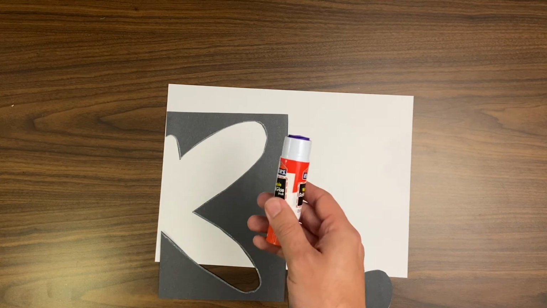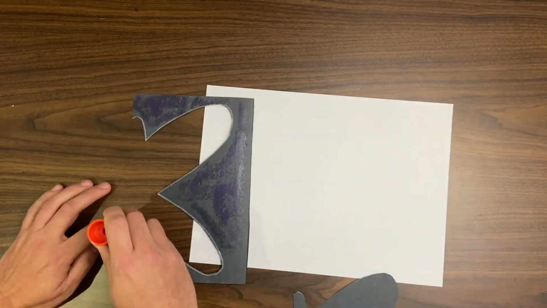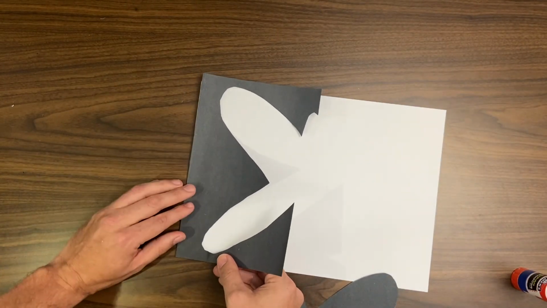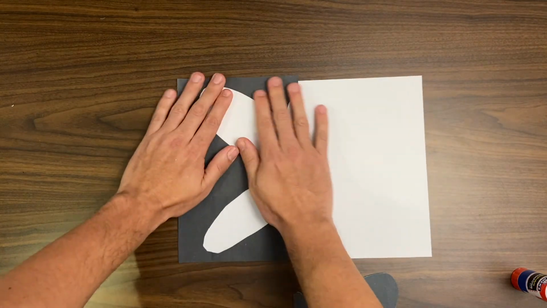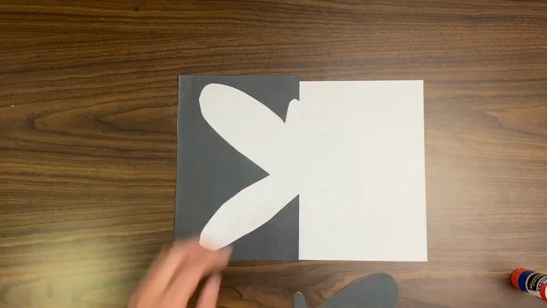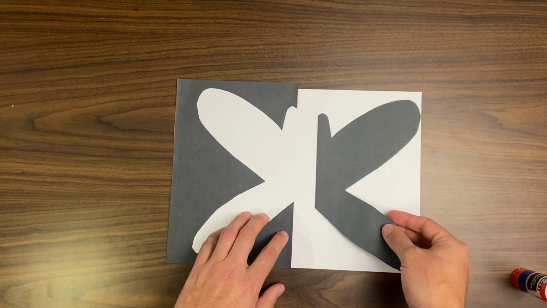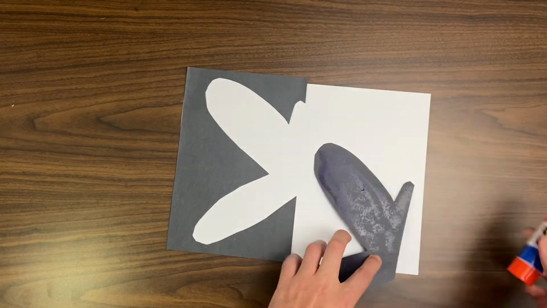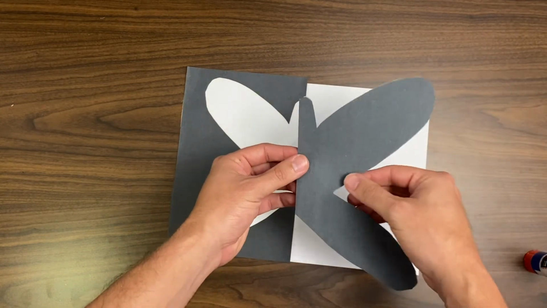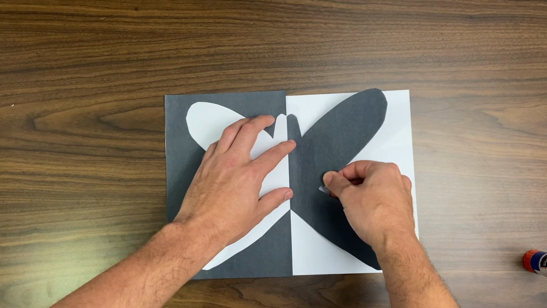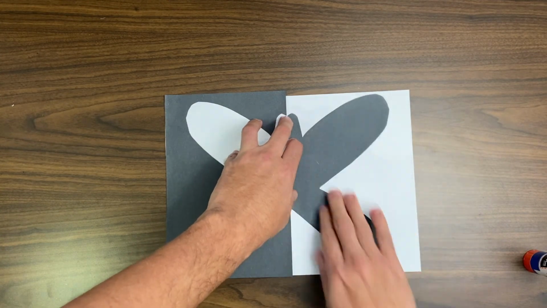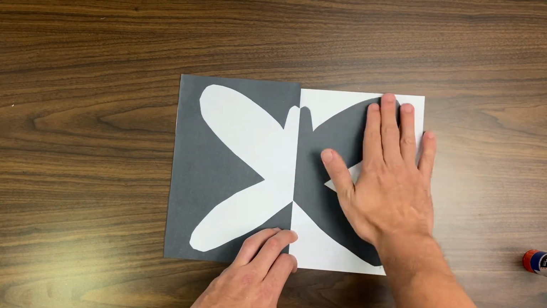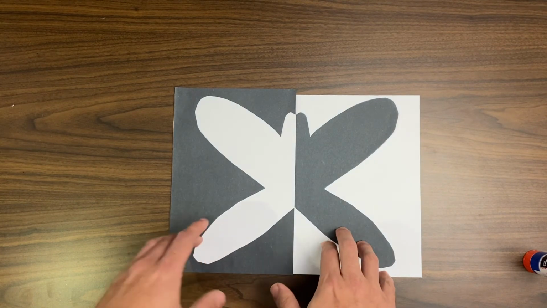So I'm going to take out my glue. And I'm going to do a real good job covering up that back side of my black paper with glue. Then I'm going to place it on top of my white paper, but I'm going to check for the corners and do the very best job I can to make sure that the corners fit nice and snug. And we're going to place it right here on top of the negative space. Okay, now we're going to just let that dry there.